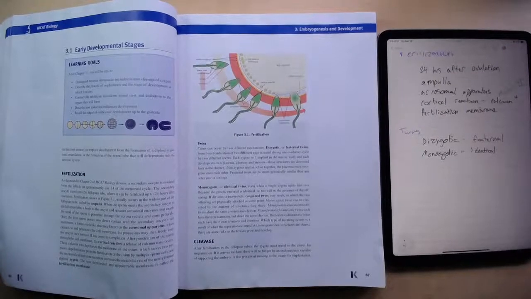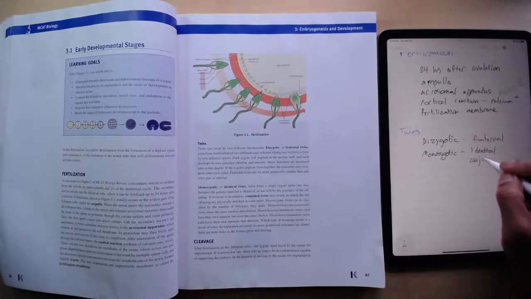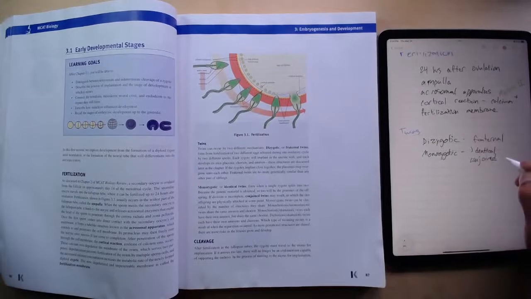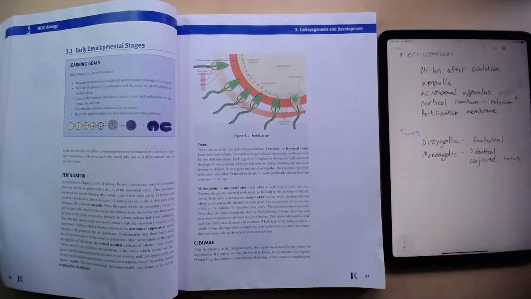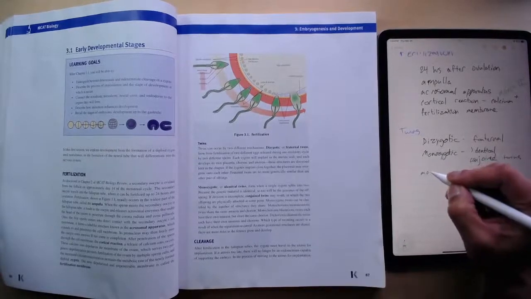All right. So in the monozygotic class, you have conjoined twins. Then you have monochorionic.